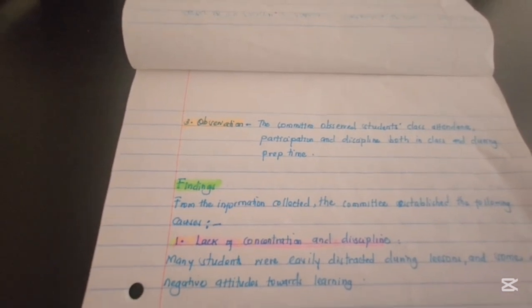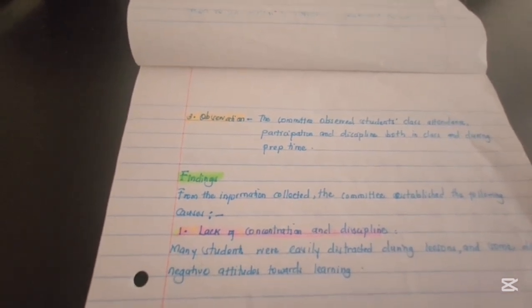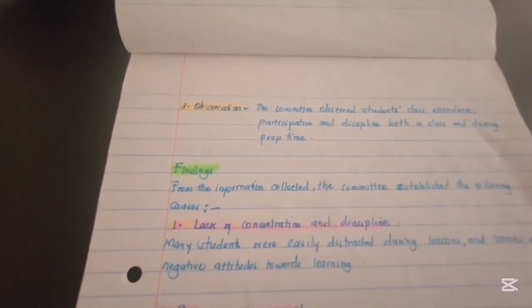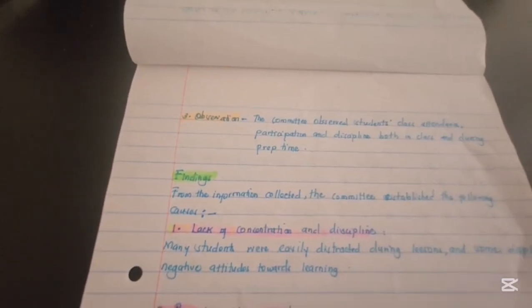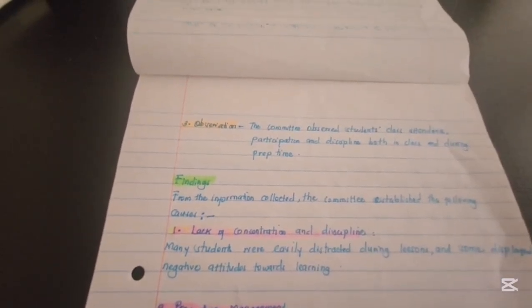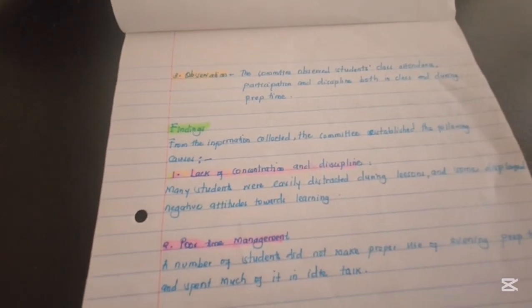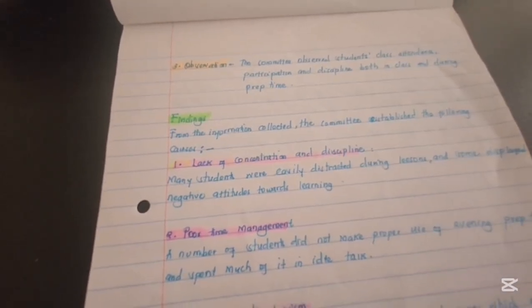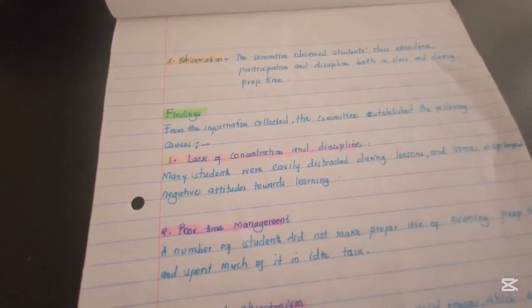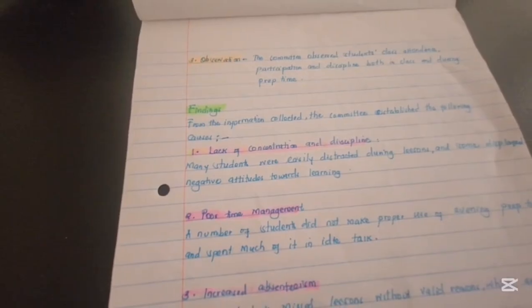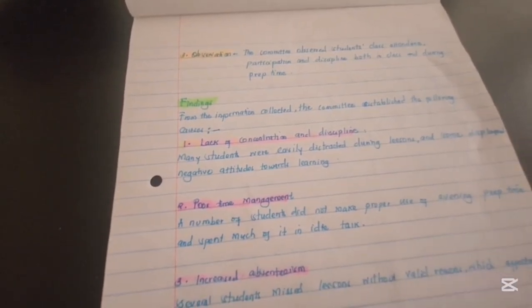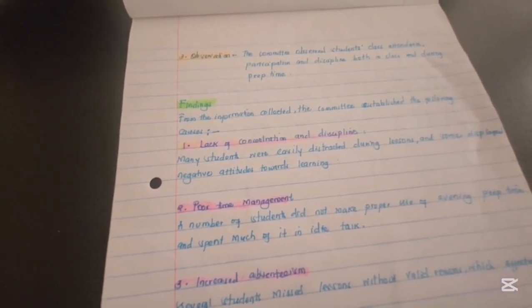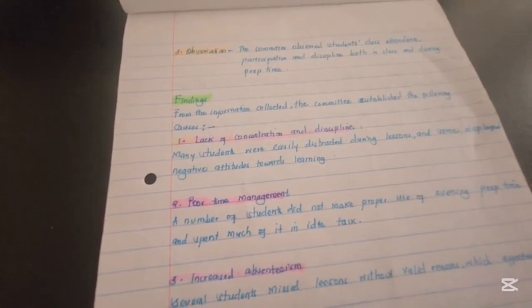1, lack of concentration and discipline. We write something little about that. Many students were easily distracted during lessons, and some displayed a negative attitude toward learning. We have another finding, poor time management. A number of students did not make proper use of evening prep time and spent much of it in idle talk. We also have increased absenteeism.